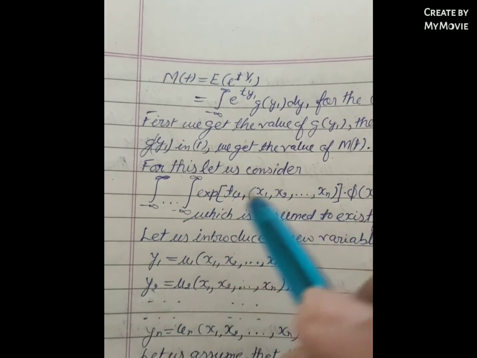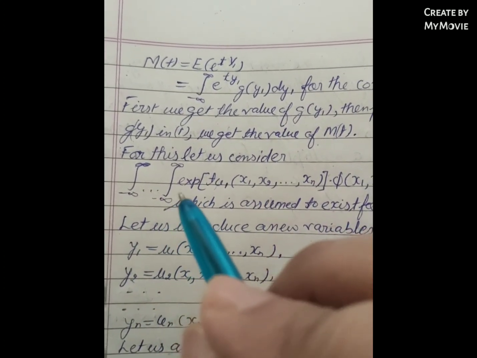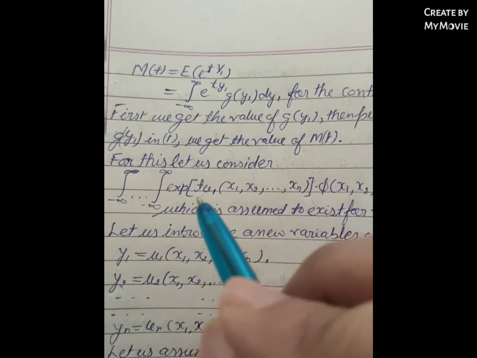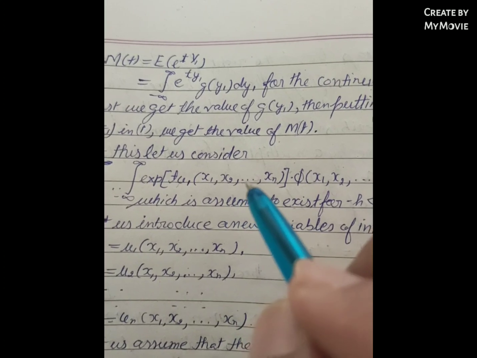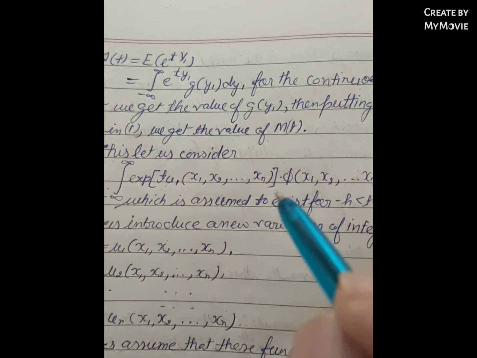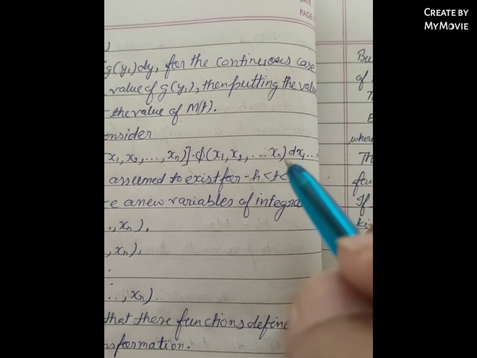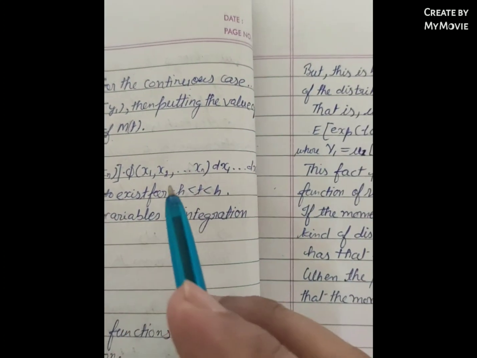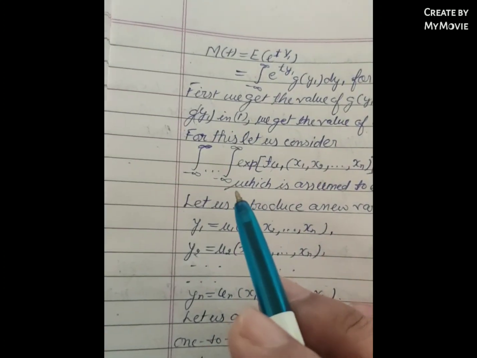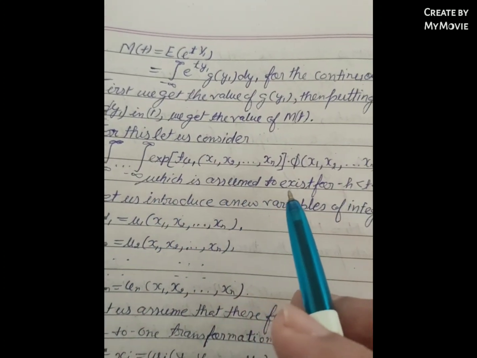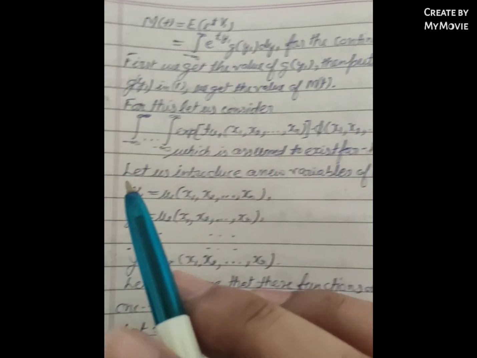For this, let us consider the integral from minus infinity to infinity, and so on, integral from minus infinity to infinity of exp[t u1(x1, x2, ..., xn)] φ(x1, x2, ..., xn) dx1 ... dxn, which is assumed to exist for -h < t < h.